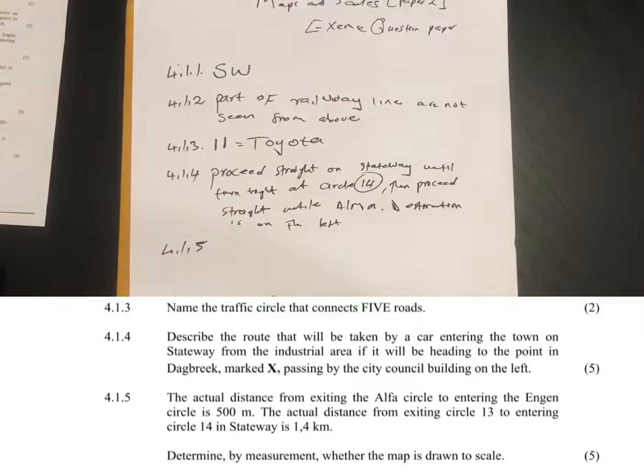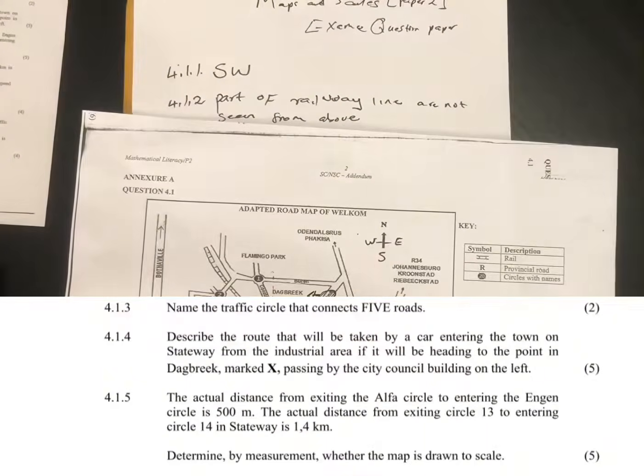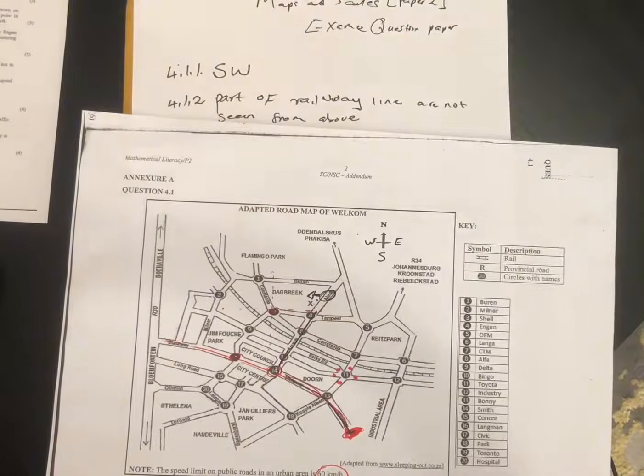So this one, obviously, we are going to use a map with a ruler. It's very simple. They have given us the two actual distances. If you convert those distances to a ratio scale and you find that the ratio scale is the same, we are going to conclude that the map is drawn to a scale. But after calculations, if we find that the ratios are not the same, or the ratio scale is not the same from these two destinations, we're going to say that the map is not drawn to a scale.